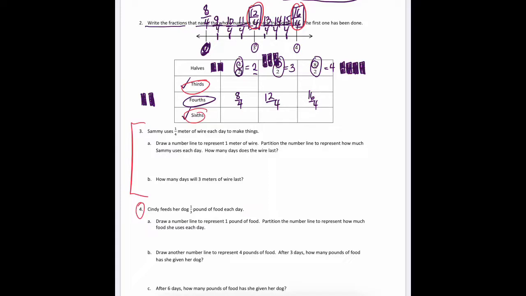Okay, so let's take a look. Cindy feeds her dog 1/3 pound of food each day. Draw a number line to represent 1 pound of food. Partition the number line to represent how much food she uses each day. Okay, so now this is my number line for the whole pound of the dog food.